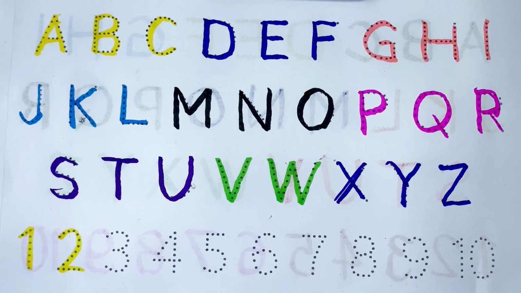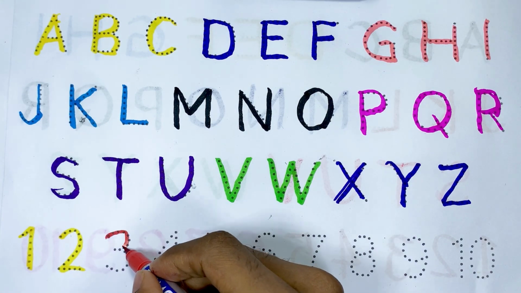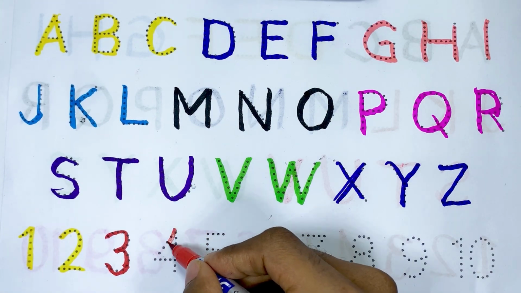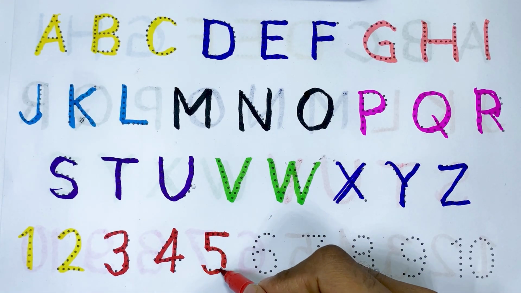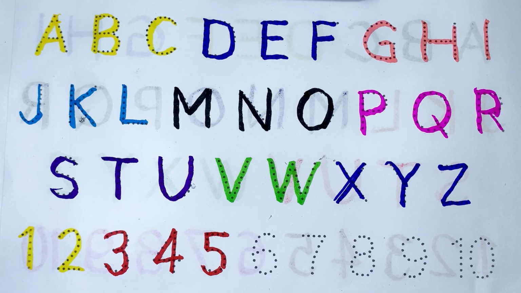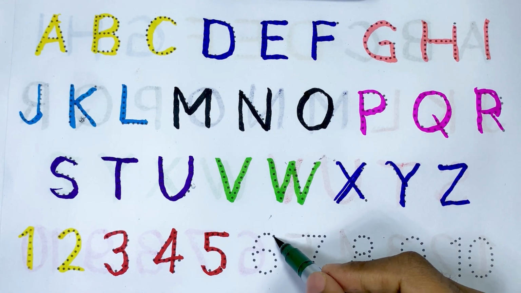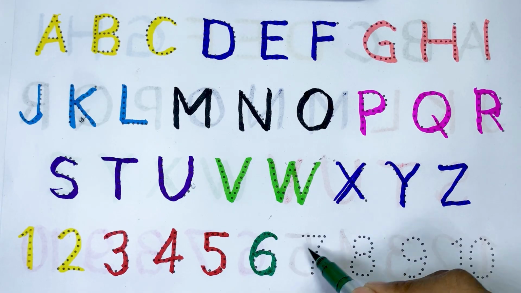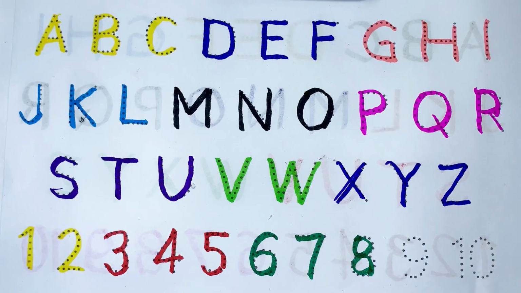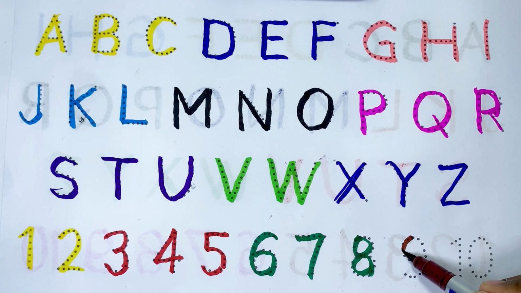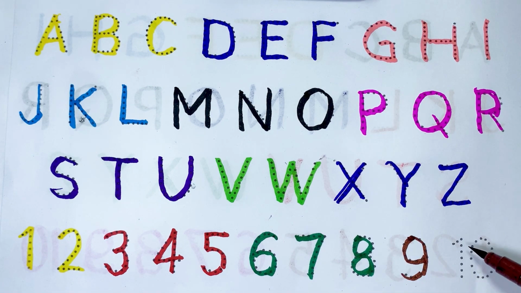Two. Kids, now you draw 3. 3. 4. 5. Kids, now you draw 6. 6. 7. 8. Kids, now you draw 9. 9.